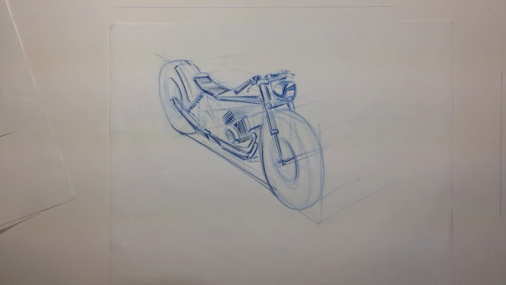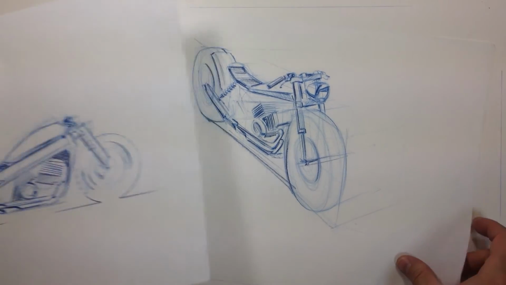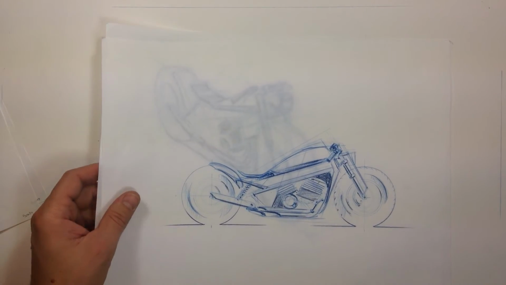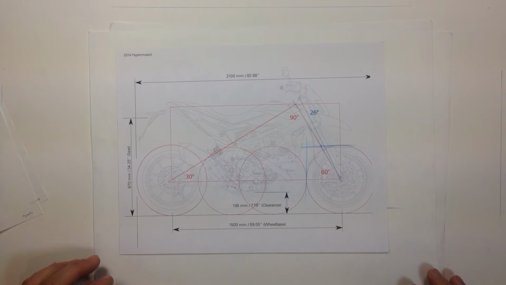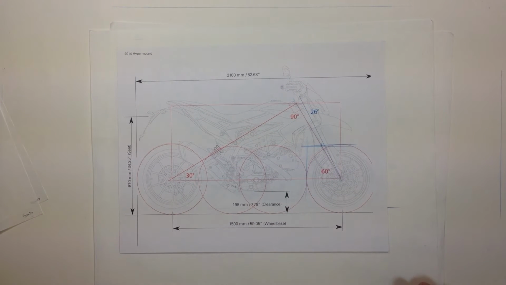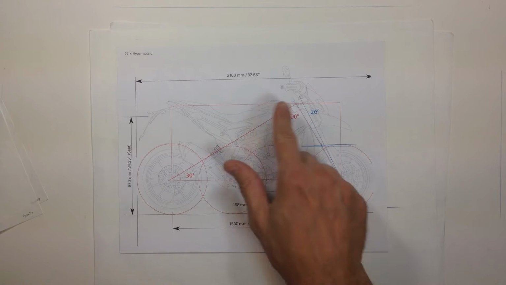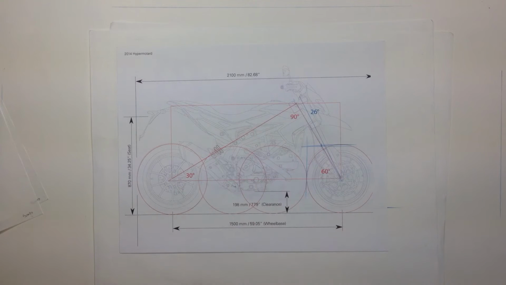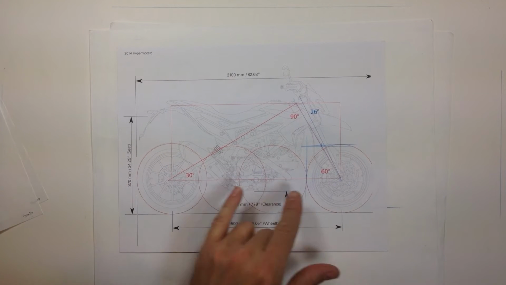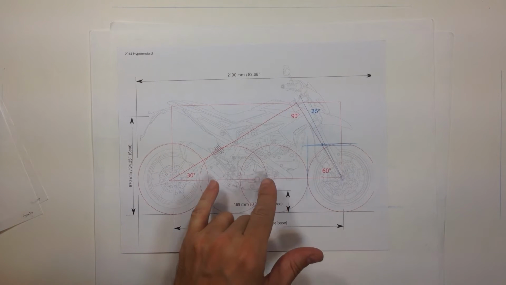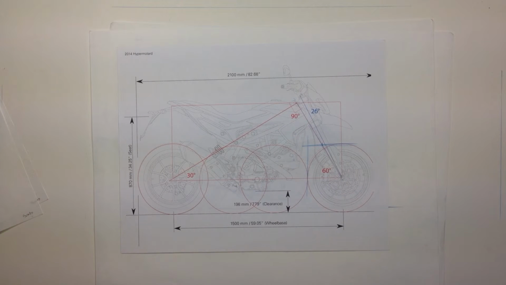So let's get started. Remember, going back over the mechanics from yesterday, using an elevation view, something like this in CAD, or you could also find photos online, we noticed that there's a ratio between the front and the rear wheel of approximately a wheel and a half here.